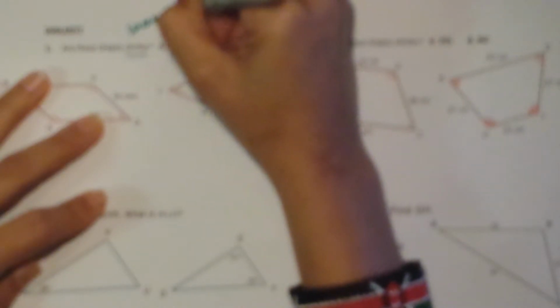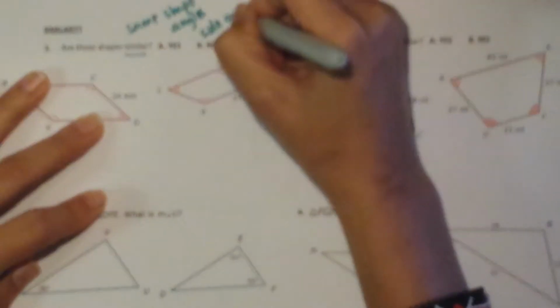Remember, what does the word similar mean? All right, it means the same shape, same angles, and what can you tell me about the sides? Sides are, what are they? Proportional.